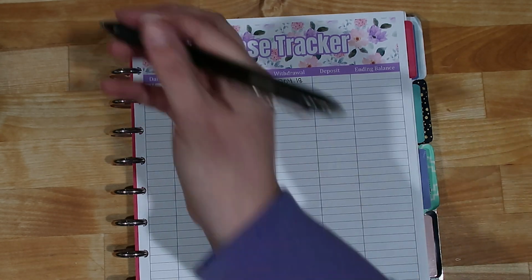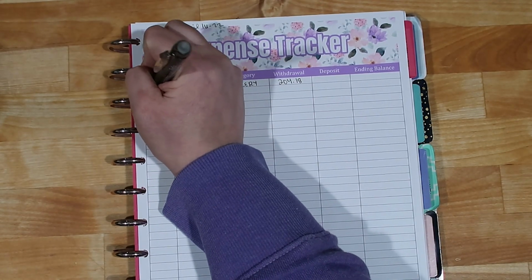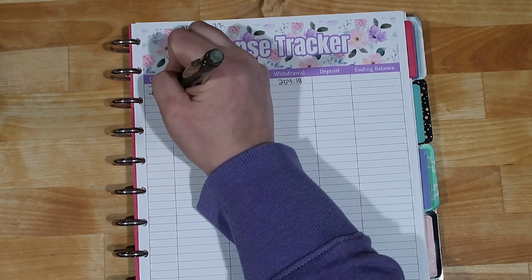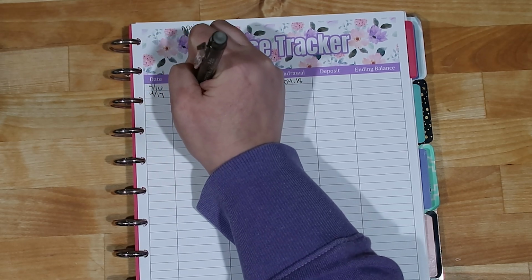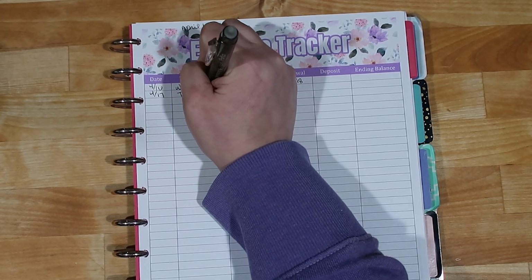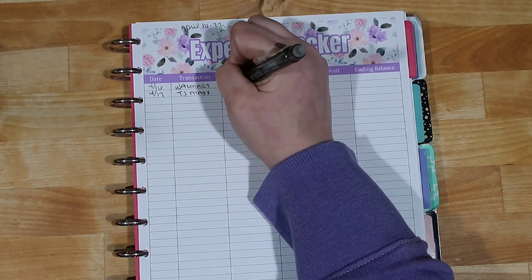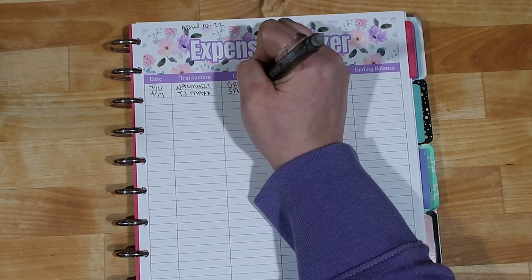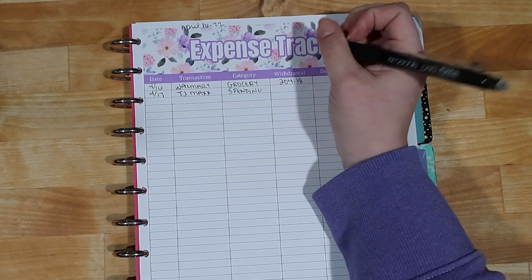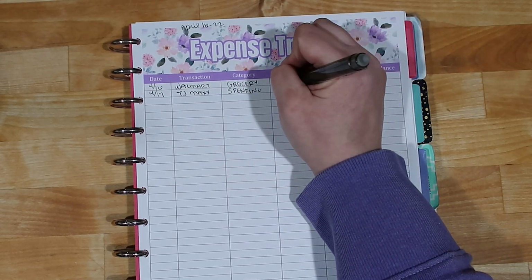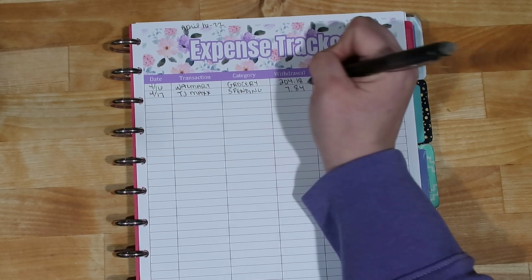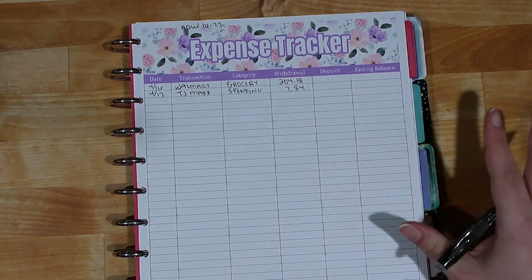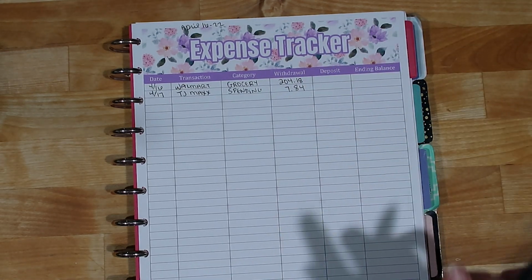So there's that. On the 17th, I went to TJ Maxx. I was looking for some organizers for under my kitchen sink. I found a couple of things there. This is coming out of our spending category, and I spent $7.84. Just got what I needed and nothing extra, which is great.